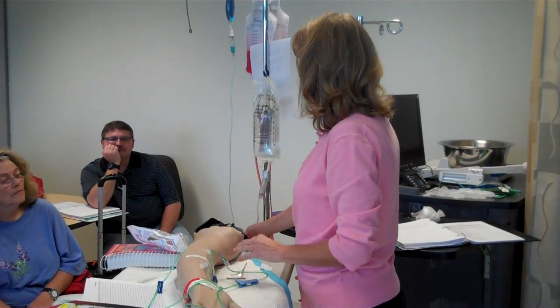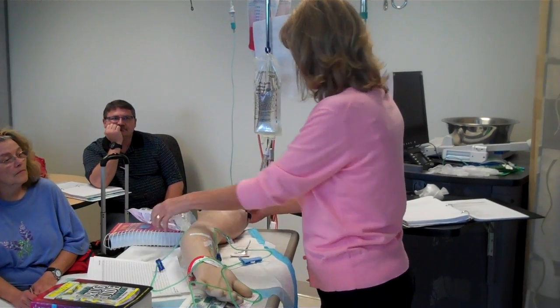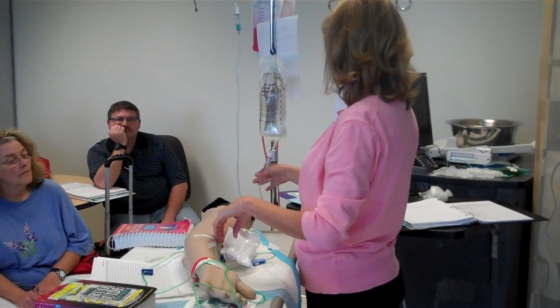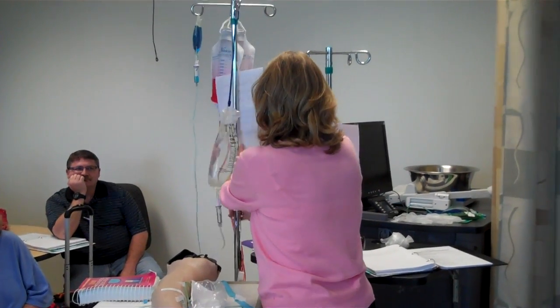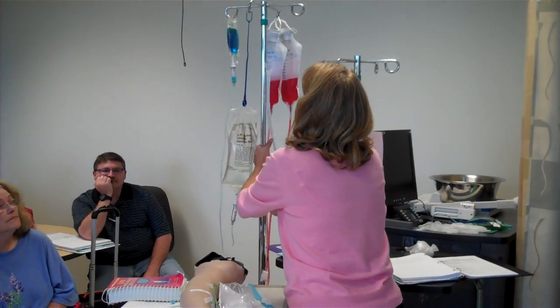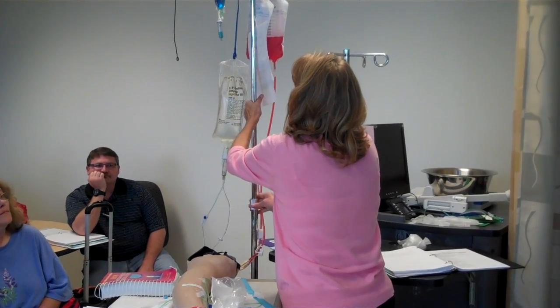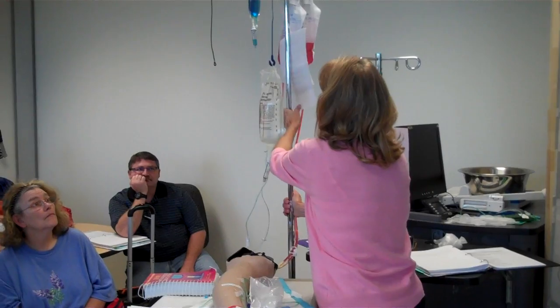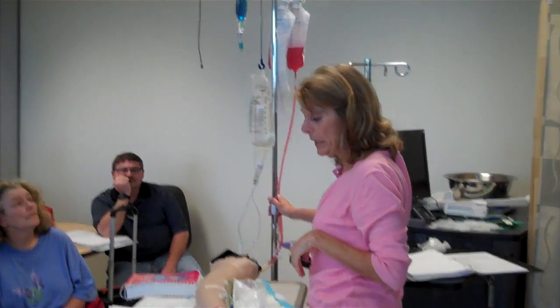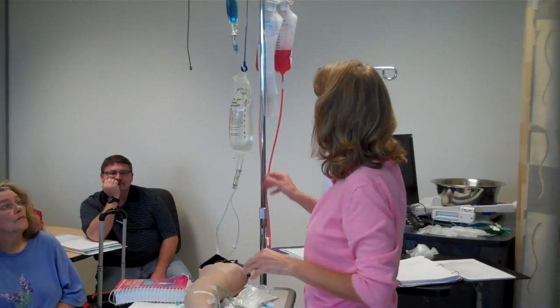It's just not running very fast, and I'm not sure, it could be because our IV bag isn't up high enough. Let's flip that up a little bit. Because it's not a pump, it's not going to pump it in. We need enough gravity to get it in.